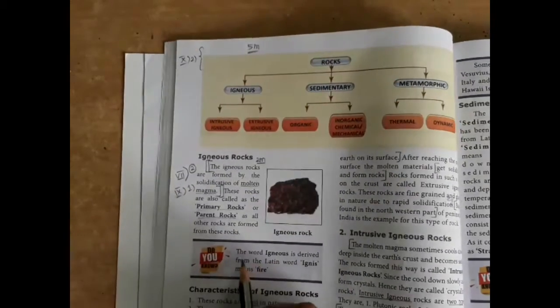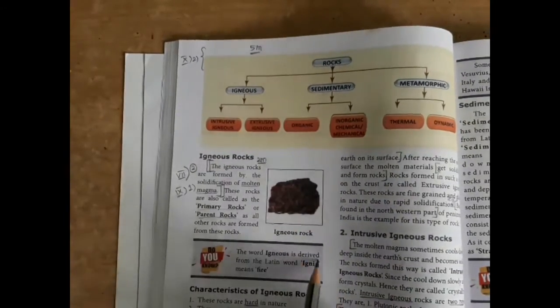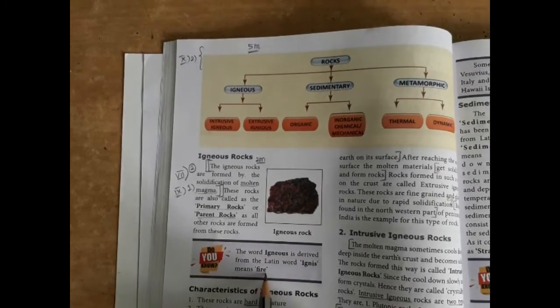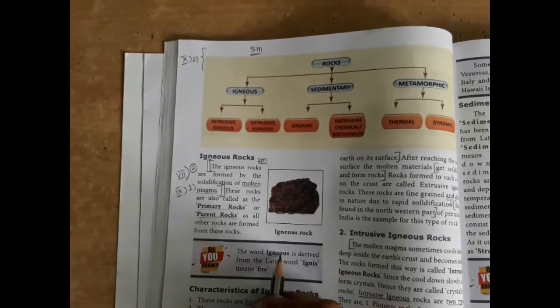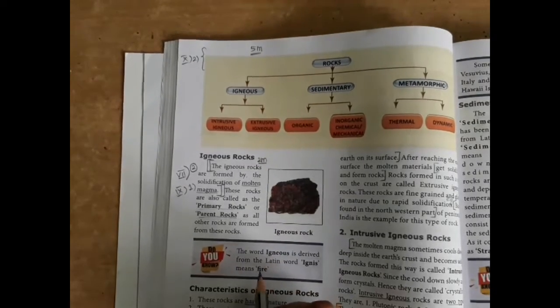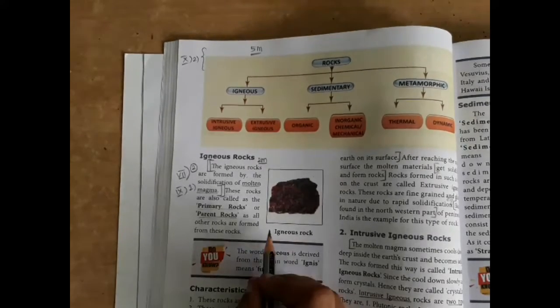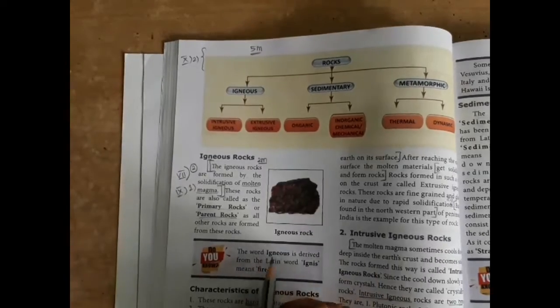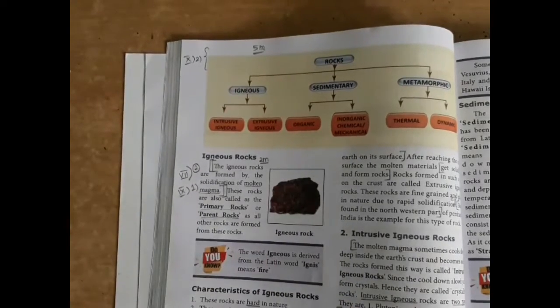Do you know the word igneous is derived from the Latin word ignis, which means fire? We all know what fire is, right? So the word ignis means fire, so igneous rock means a fire rock. Keep it in mind, it is a fire rock.